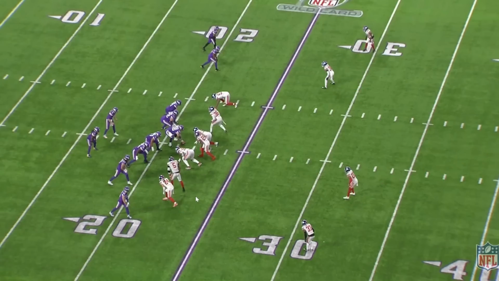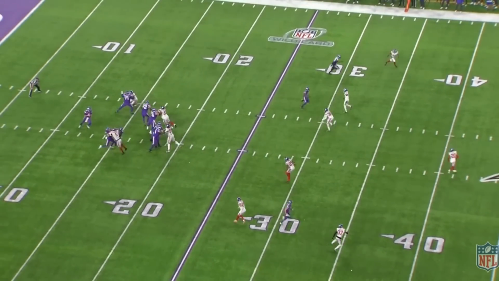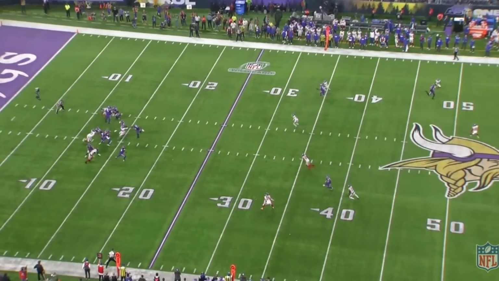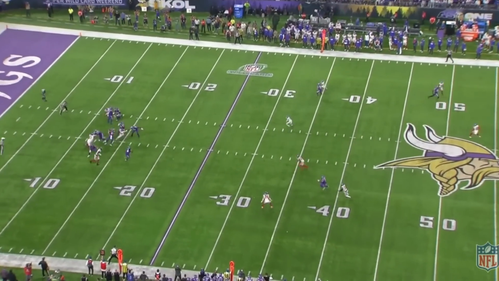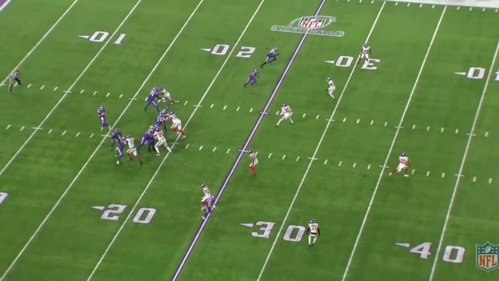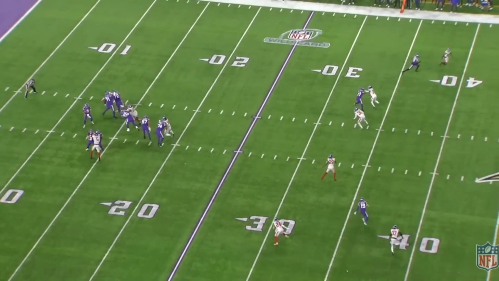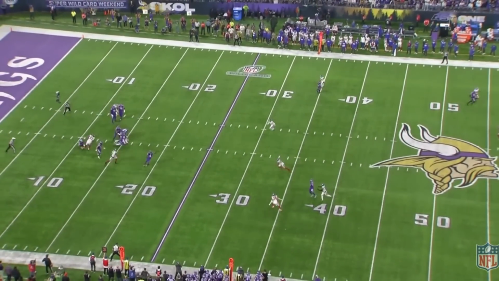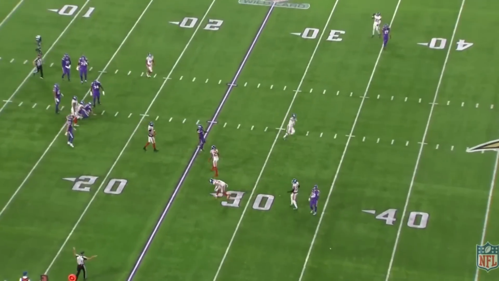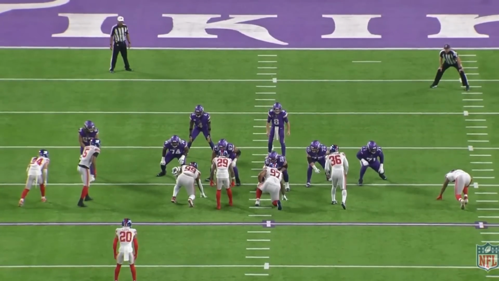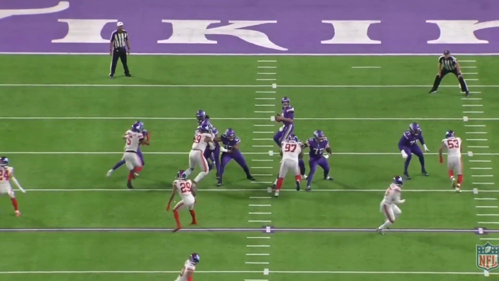But again, this is on here less to say, hey, they would have gotten a first down if he would have thrown it here or got it to the check down earlier. I just think this is a decent example of the limitations of what Kirk Cousins brings to the position. It's not that he's not a really good quarterback from the pocket. He is. But that, compared to other guys and how the game is played, is just limiting.